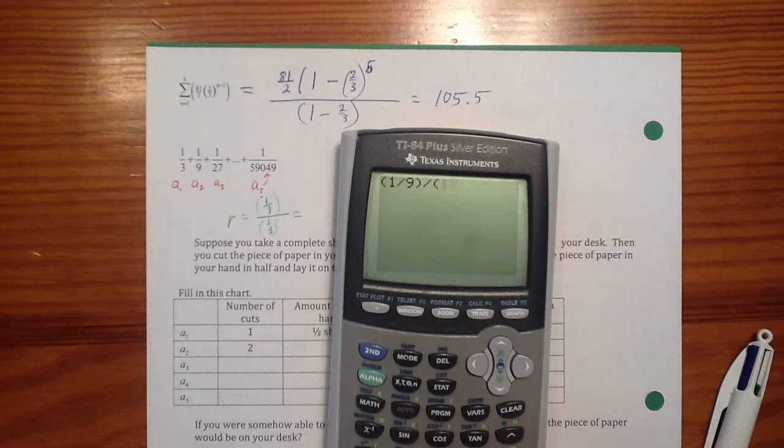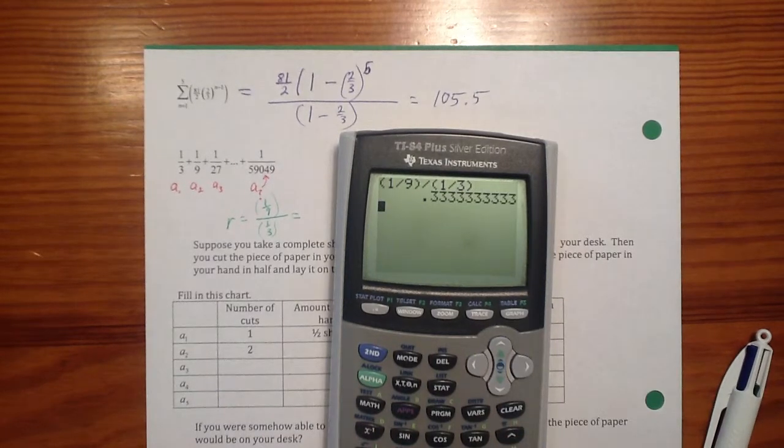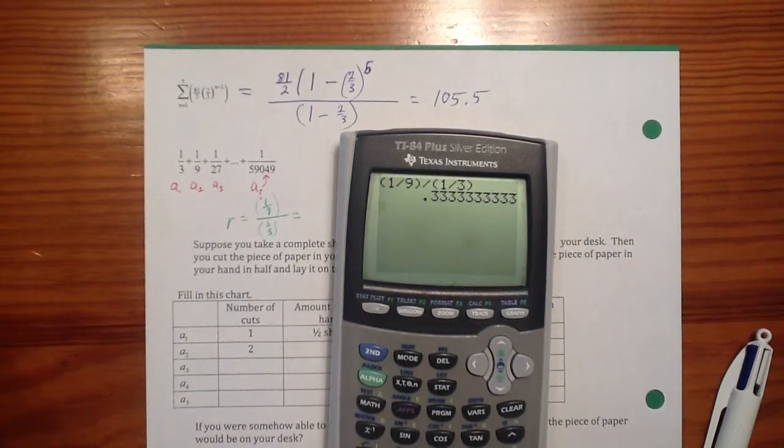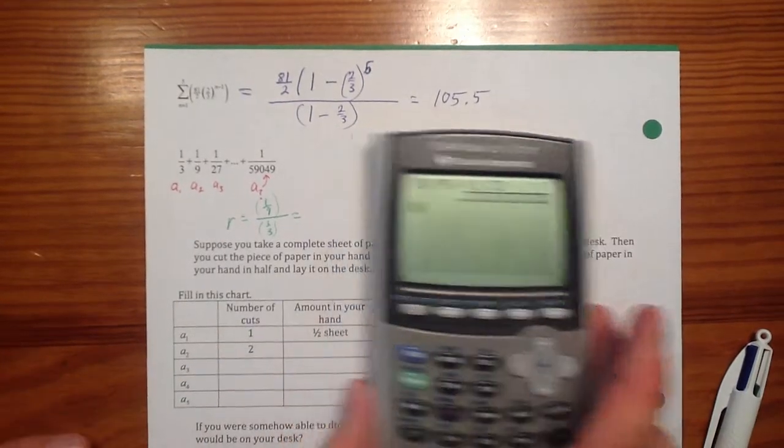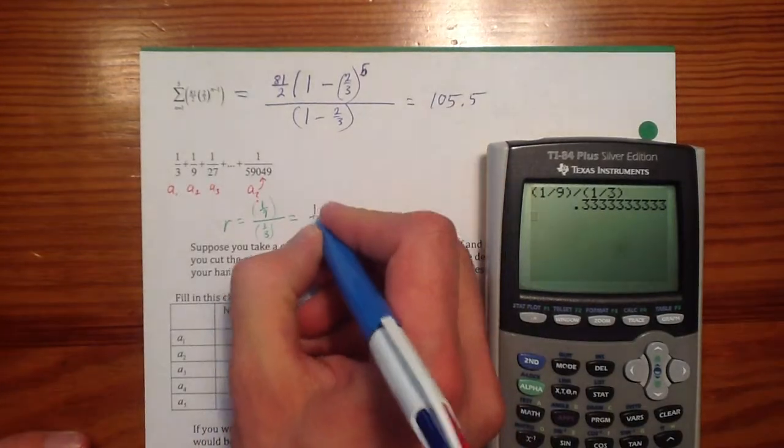1/9 divided by 1/3 gives us that. Now don't round that off. You know what that is. That's a third, folks. 0.3 repeating is 1/3. You know this. And it kind of makes sense.